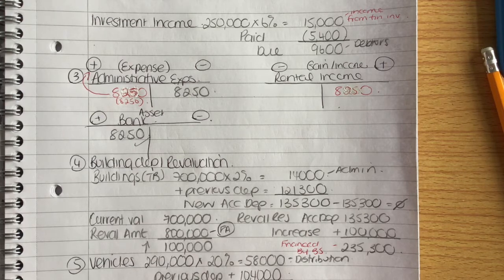Then it says at the end of the year, the company revalued its buildings to €800,000 and wishes to incorporate this value in this year's accounts. Okay, and then in the following point, in point 6, it says provide for depreciation of buildings at 2% straight line.